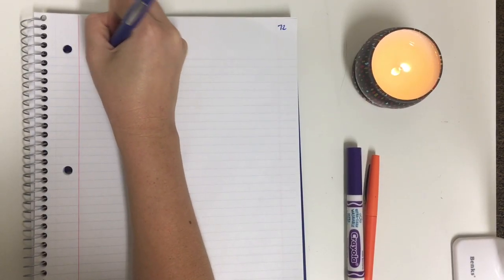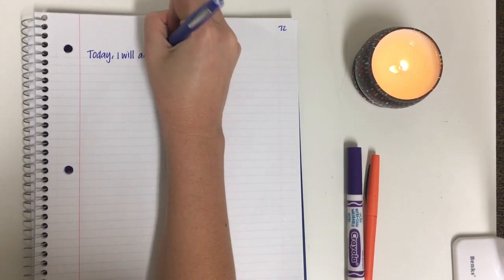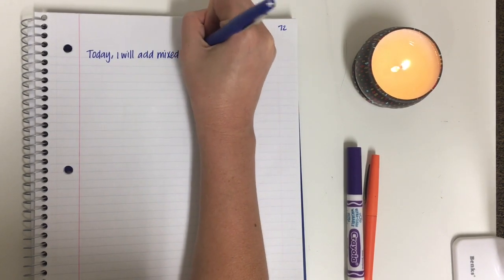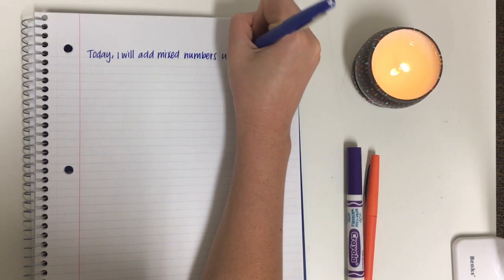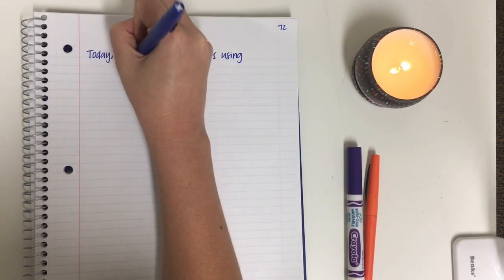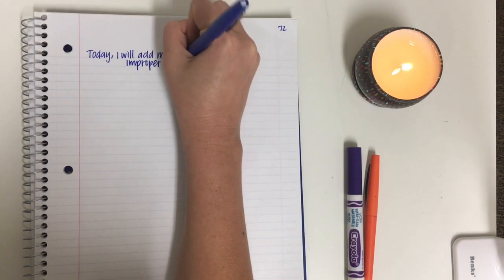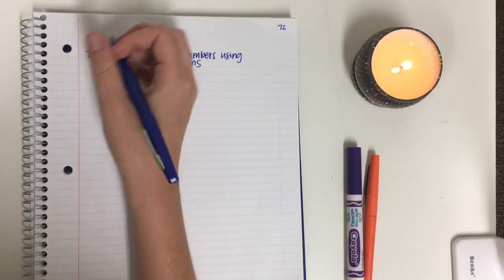We are going to be adding mixed numbers. So today I will add mixed numbers using improper fractions. Okay, let's take a look.